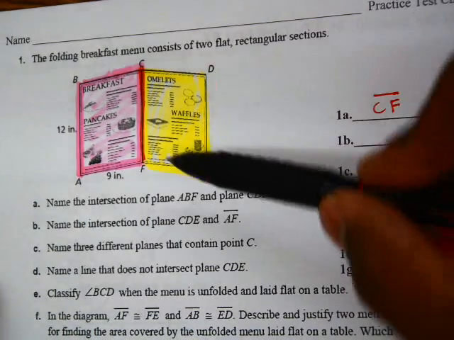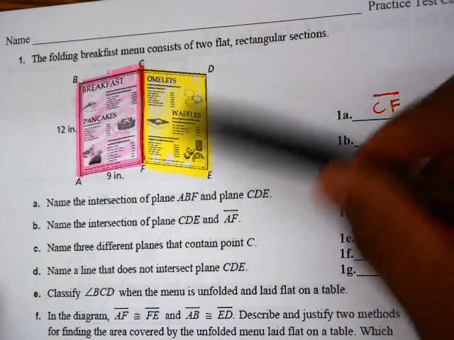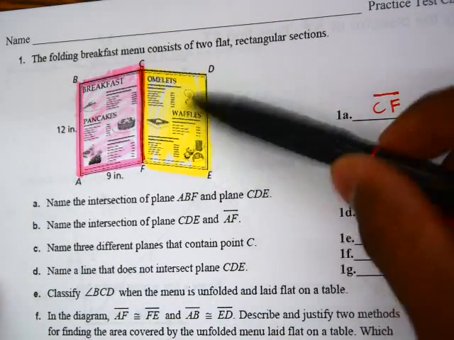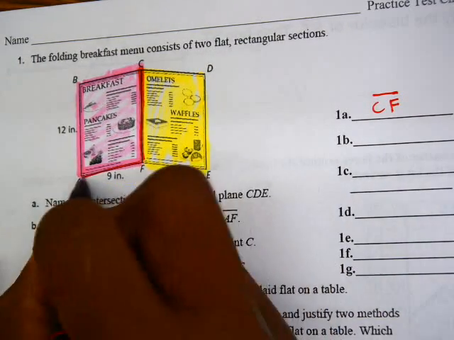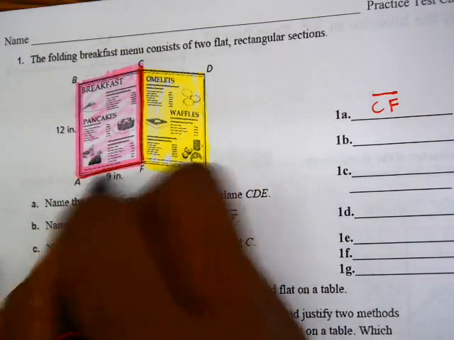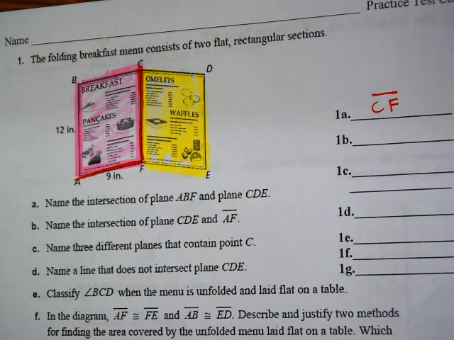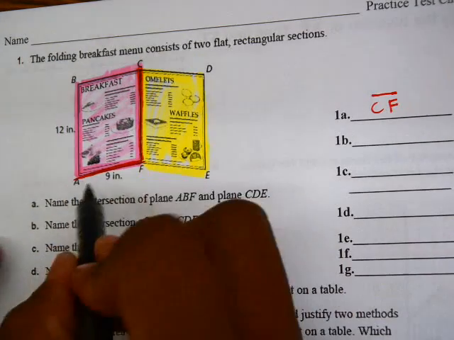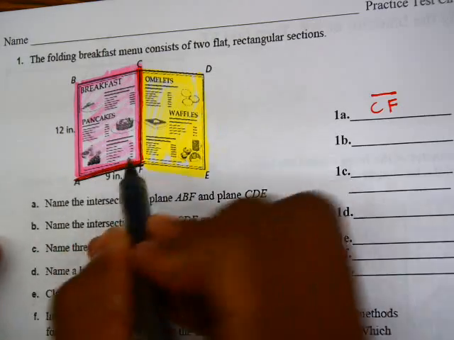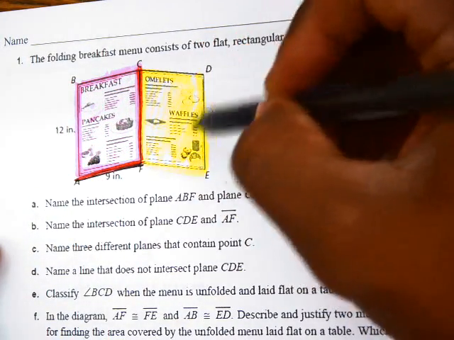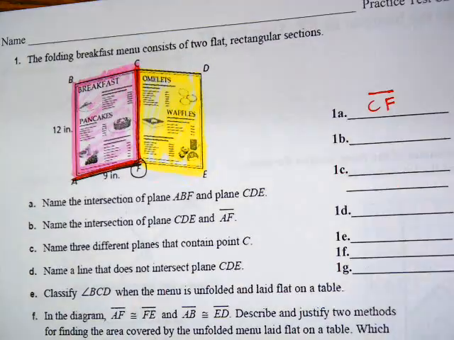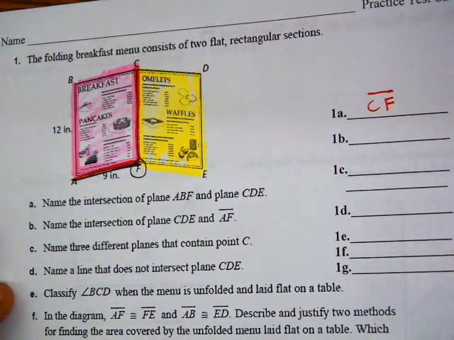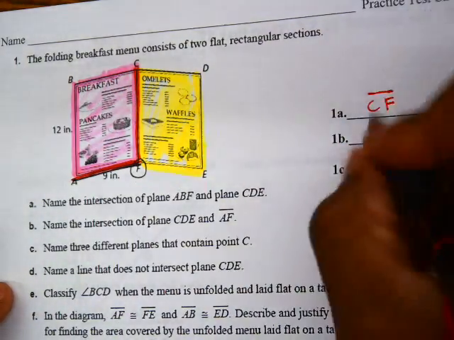1B asks for you the intersection of plane CDE and AF. So again, CDE is this right side of the menu, and AF is down here. So AF is this line segment. So where they intersect, where this right side intersects with that line, is at this point F.